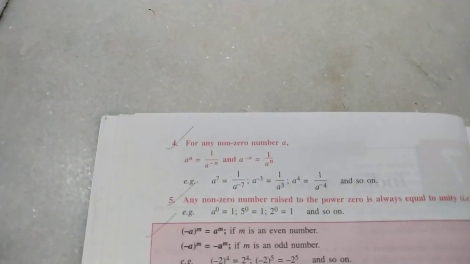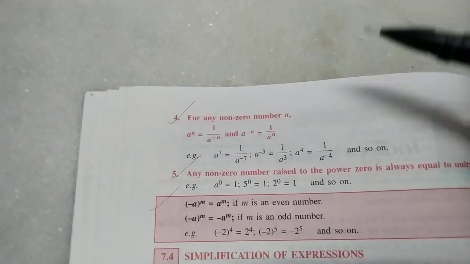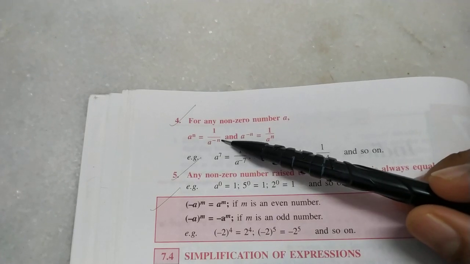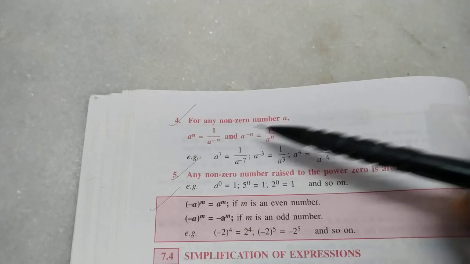The next rule states that if we have a power, then we can shift it to the denominator, but the sign will change. If it was a positive power, it will become negative, and if it is a negative power, it will become positive.